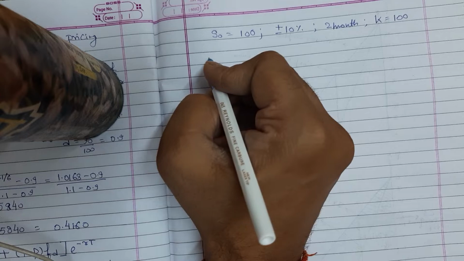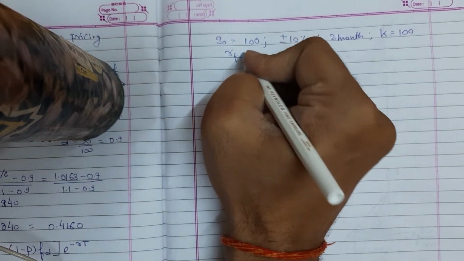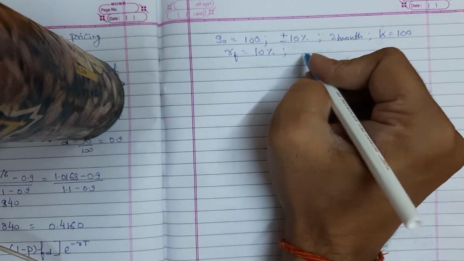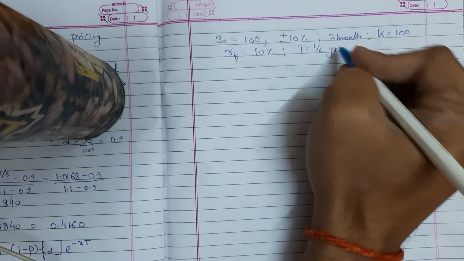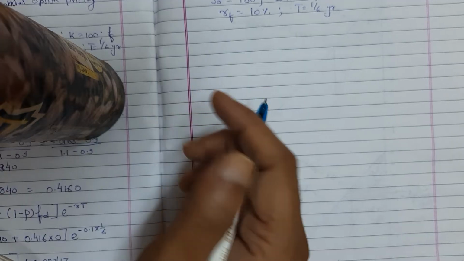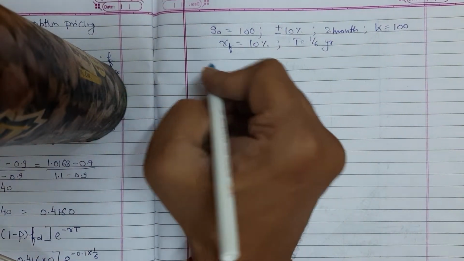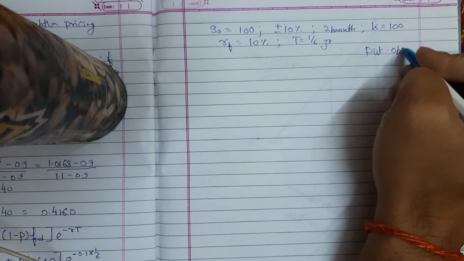The risk free rate is also the same, that is 10%, and time, obviously it is 1 upon 6 years. Here we are going to value a European put option. So remember this thing, we are doing it for put option.